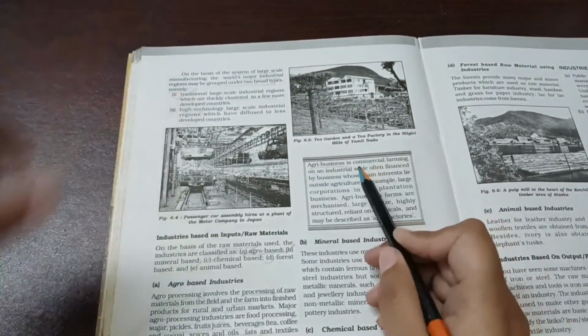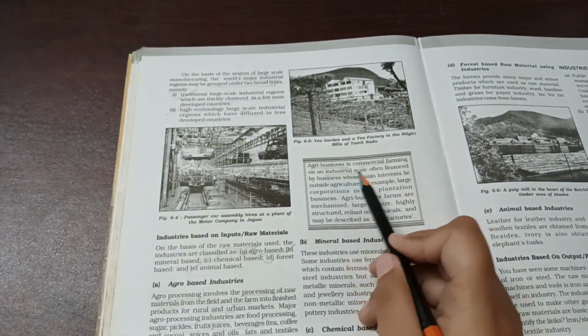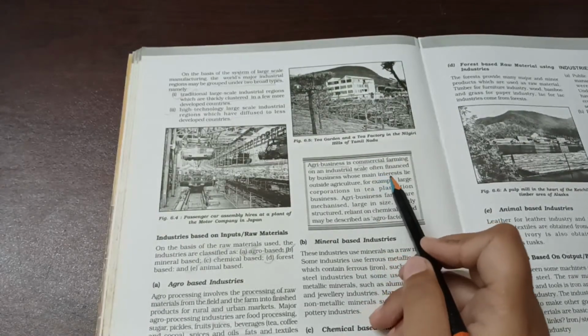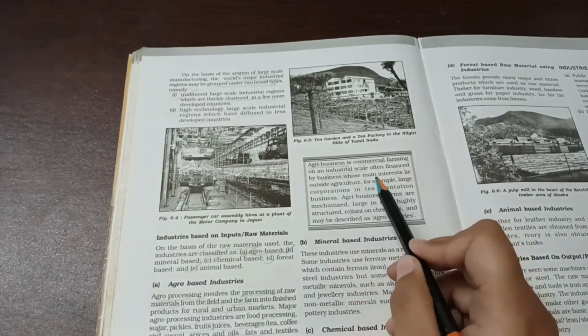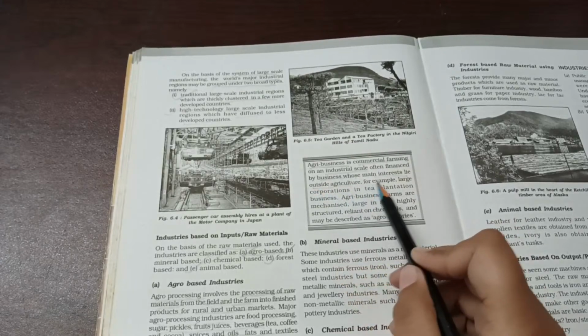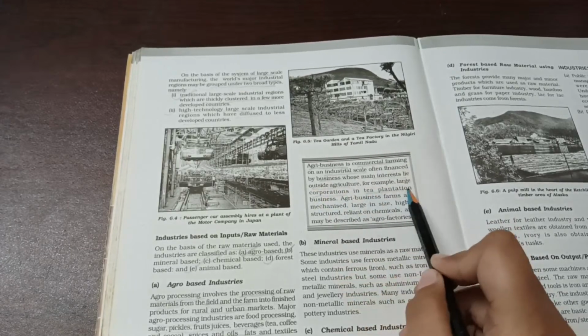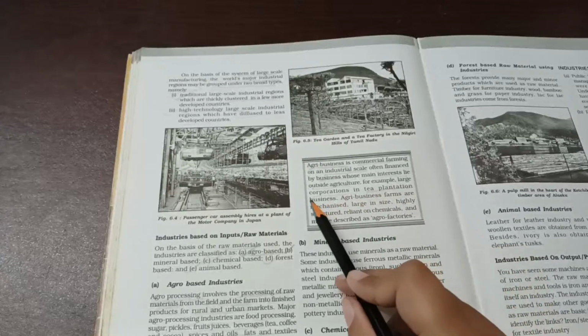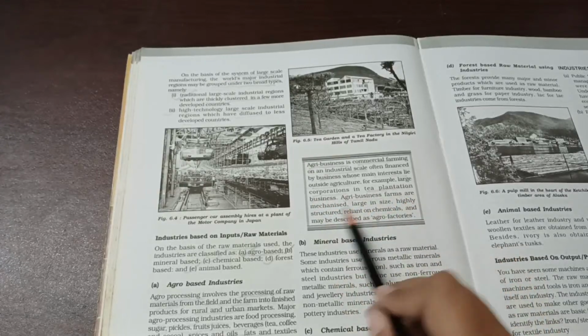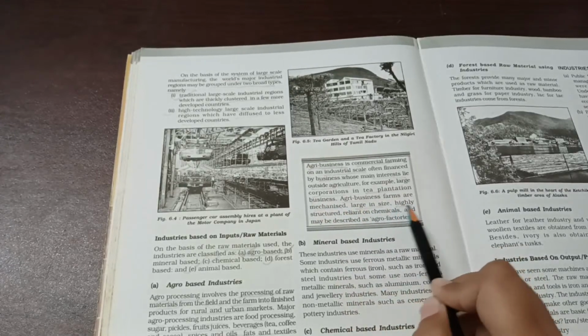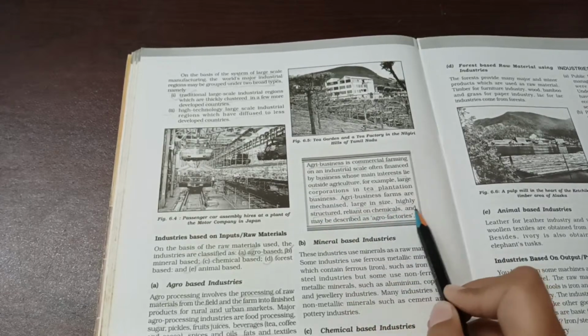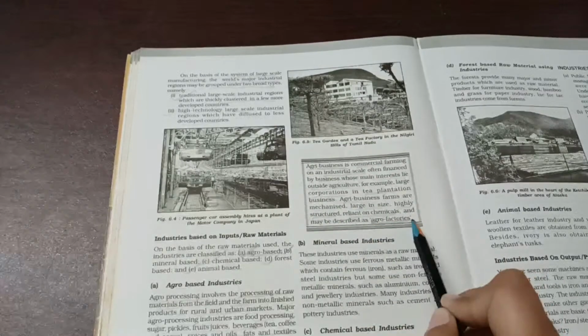Agribusiness is commercial farming on an industrial scale, often financed by businesses whose main interests lie outside agriculture. For example, large corporations in tea plantation business. Agribusiness farms are mechanized, large in size, highly structured, reliant on chemicals, and may be described as agro factories.